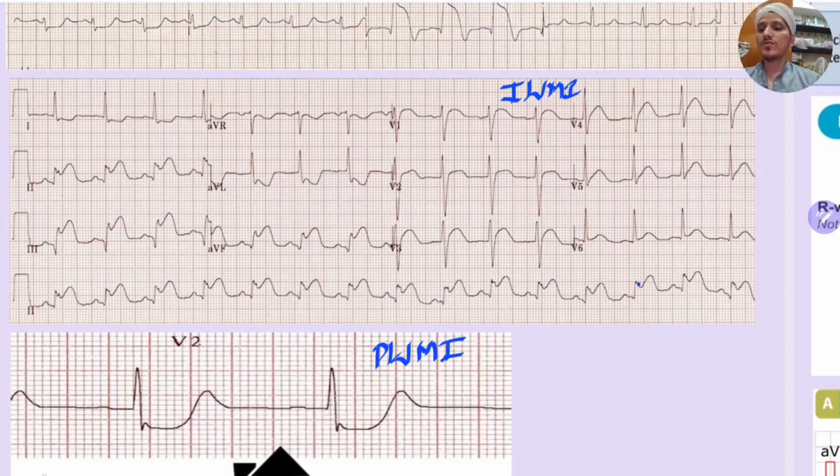Okay. So now, how will you confirm? By troponins, that is one thing. What are the reciprocal changes? Where will you see them? You will see them in the anterolateral leads. Yes, you are right. See here in lead 1, lead aVL, and in V5, V6. Okay, you are not able to see in V5, V6, but aVL you are able to make out.